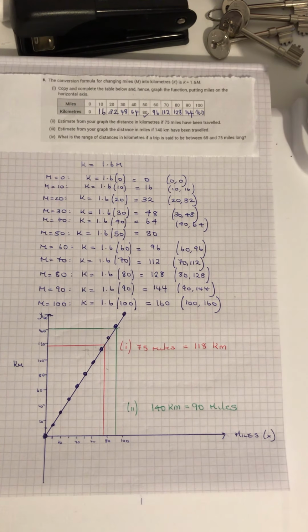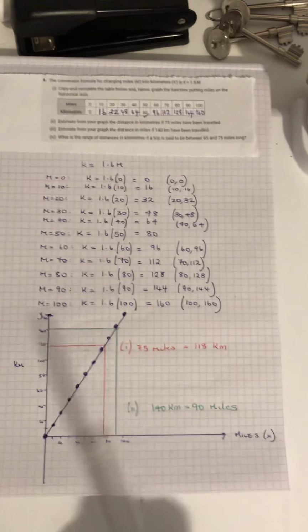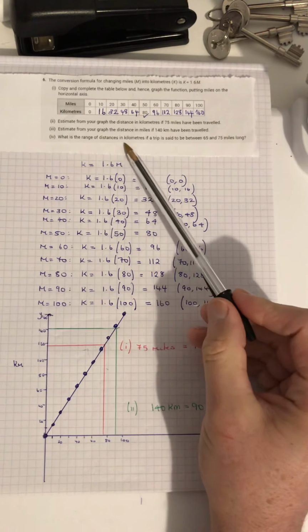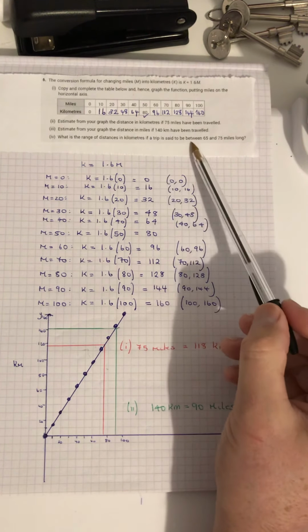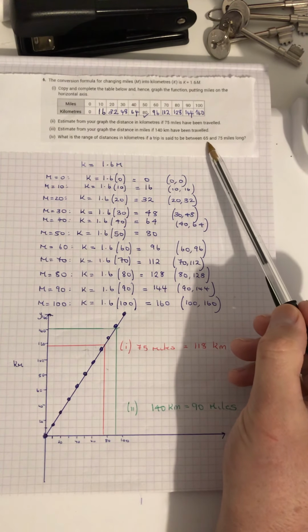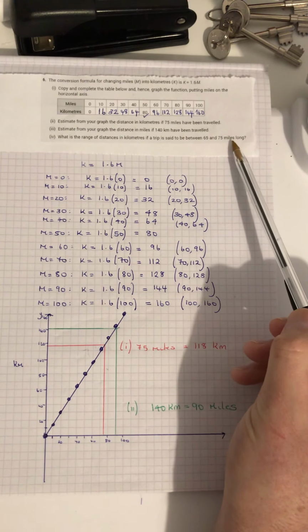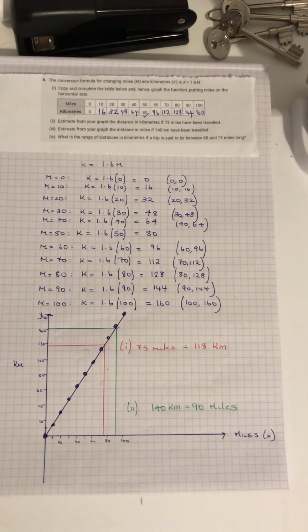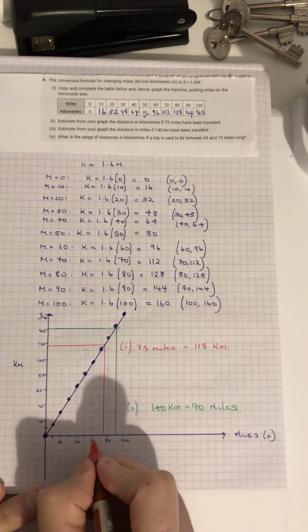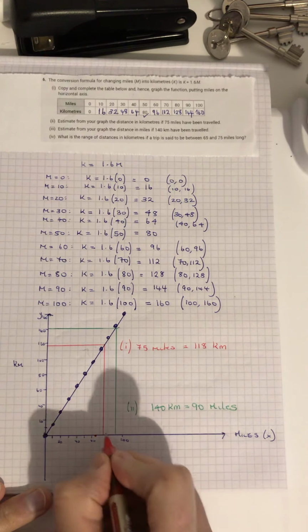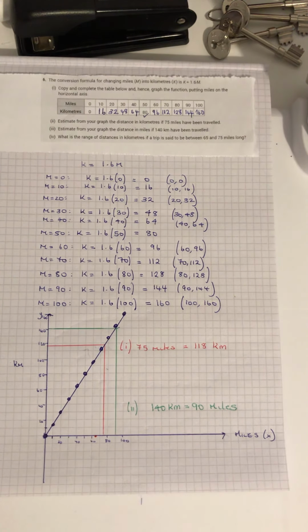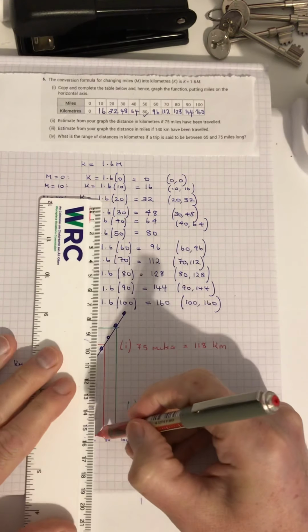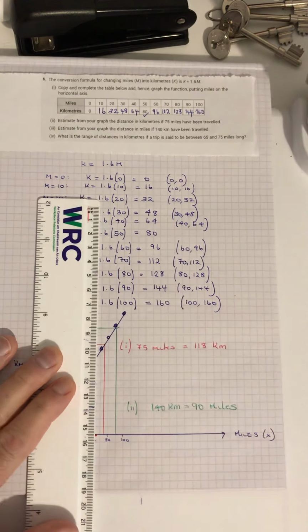Now the question is asked, what is the range of distances in kilometers if a trip is said to be between 65 and 75 miles long? So between 65, so 65 is about here, and 75. So let's see what the range is. For part 3, maybe I'll use black.